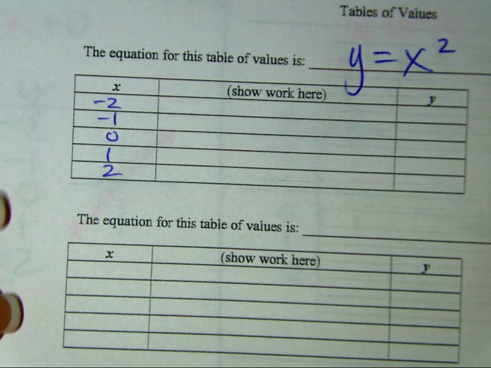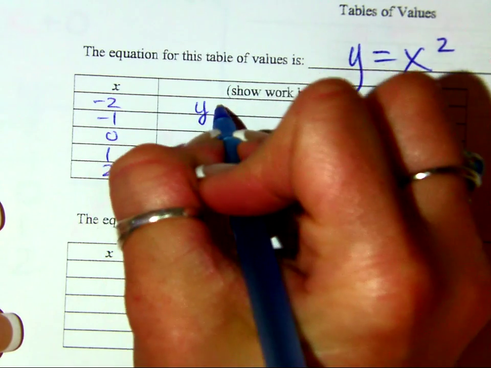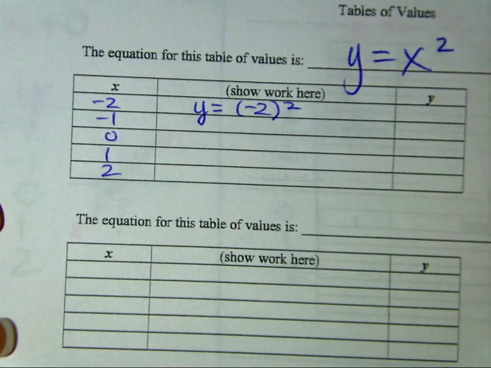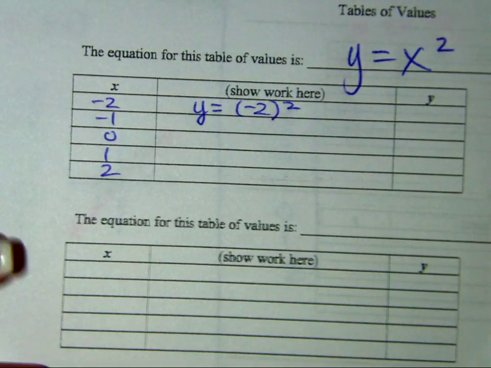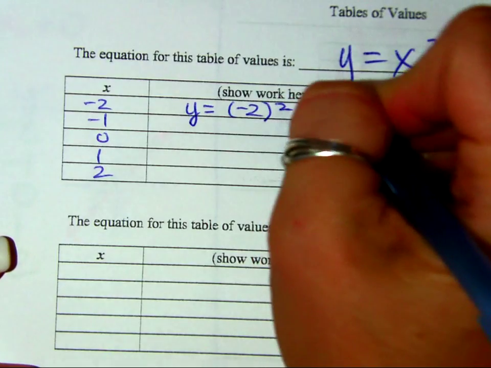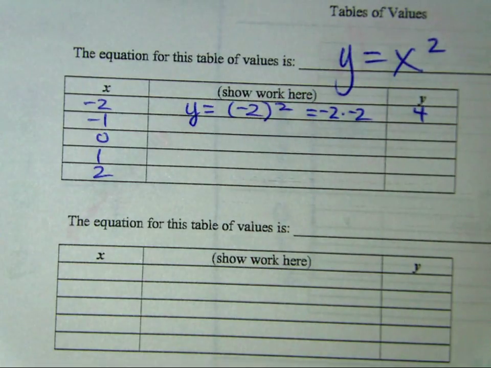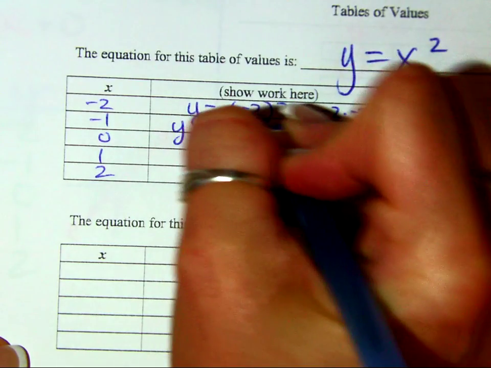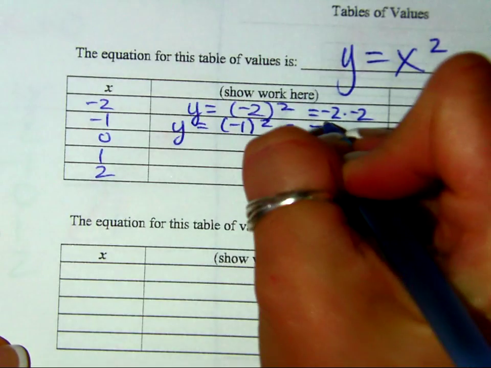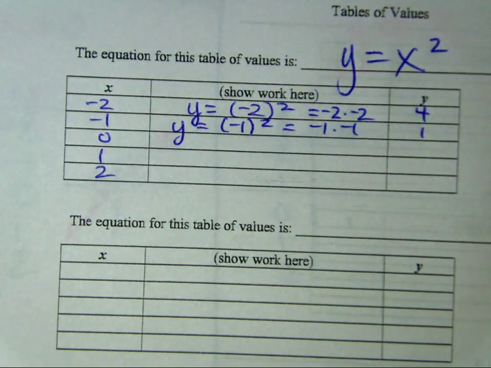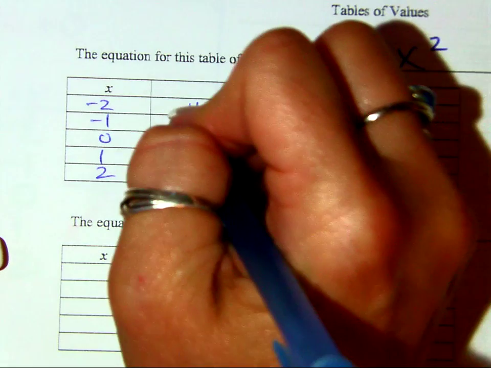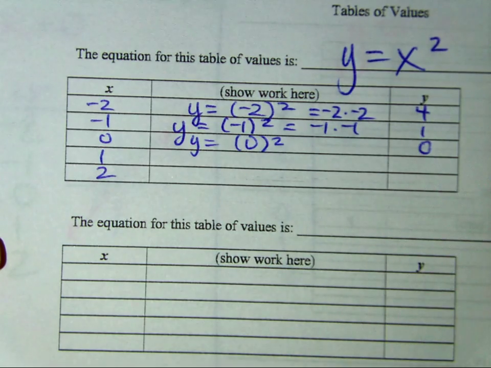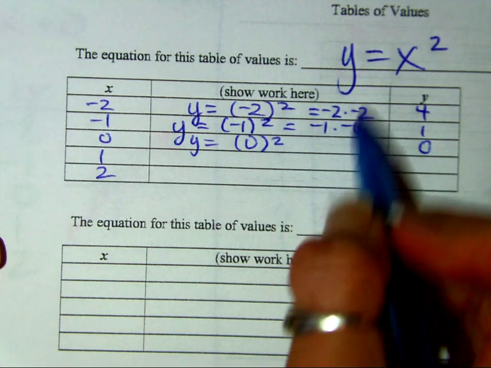All right? So this means that the y value will equal whatever the x value is squared. And so what is -2 times -2? It's positive 4, right? Let's do it again. Y is equal to whatever the x value is, and this time it's negative 1. And what's negative 1 times itself, right? This is easy. Take 0 and square it. It's 0 times 0. You don't have to write that out.